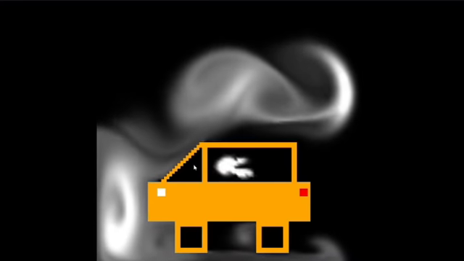We also implemented solid boundaries in the fluid simulation. Here you can see a car-like shape built using these boundaries. It is visible that the fluid is not able to penetrate through any of the solid boundaries.